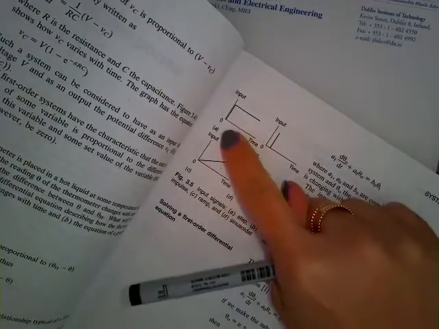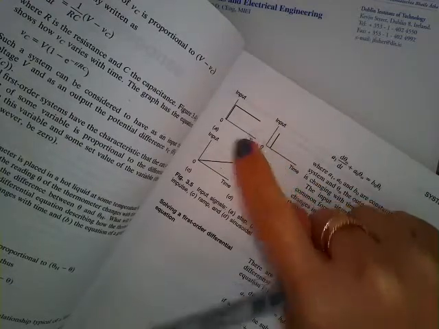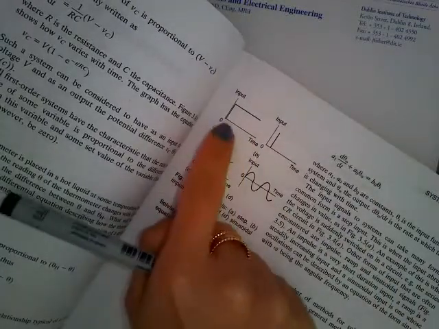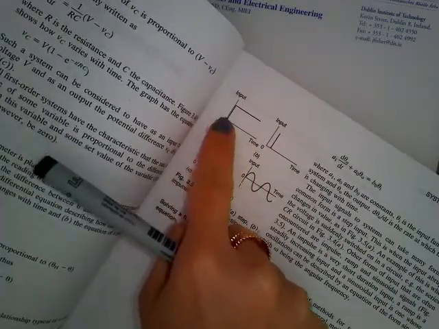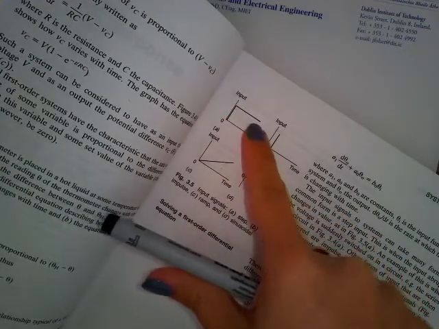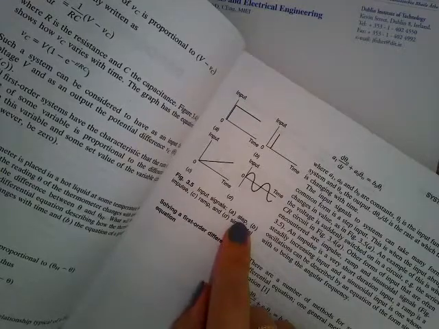Section A is showing this step type input signal, and that is representing a system that has absolutely zero input, and then all of a sudden we have this constant value for the input. That represents the step input signal.